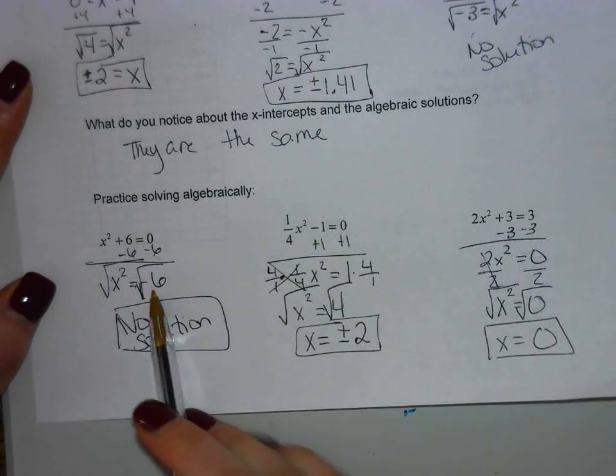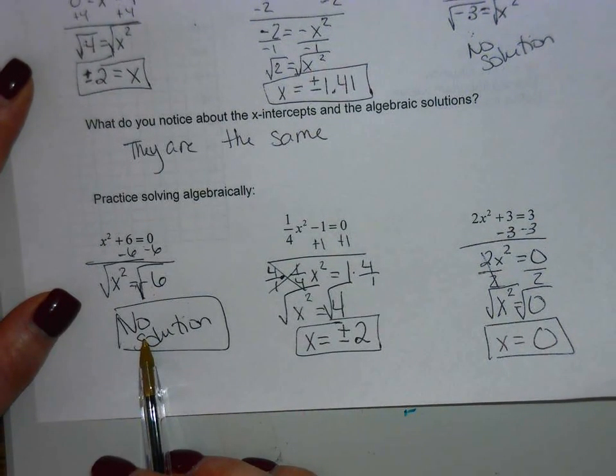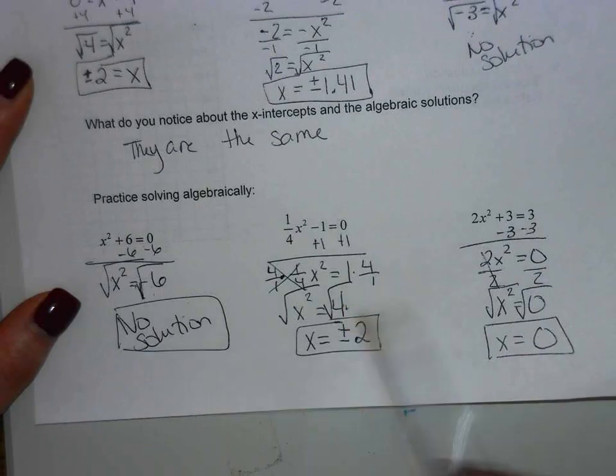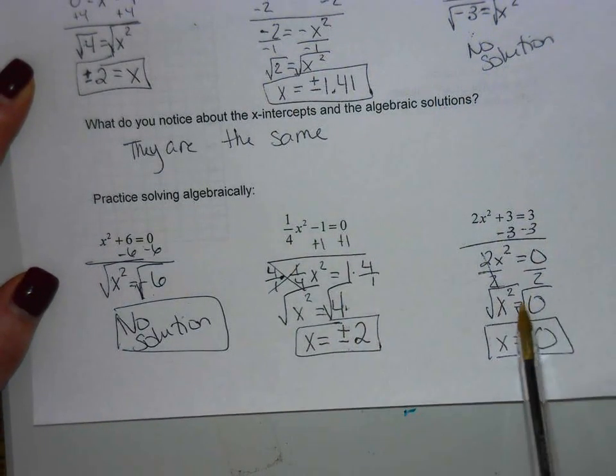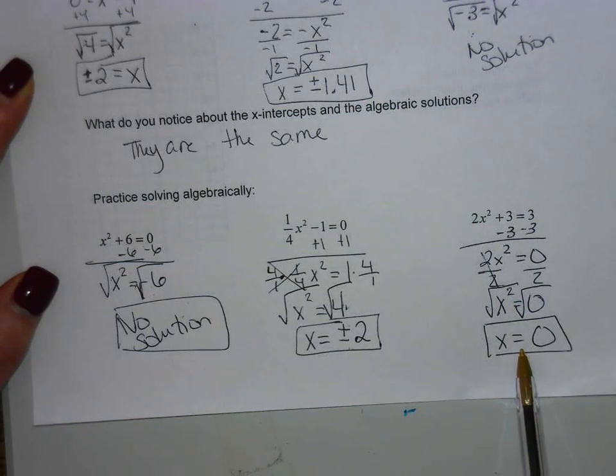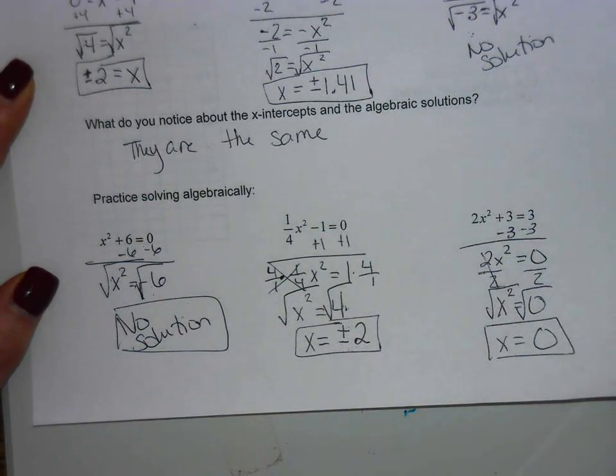So when we square root a negative number, it will always be no solutions. When we're square rooting a positive number, we're always going to end up with 2 solutions, one positive and one negative. And when we square root a 0, we'll always end up with one real solution, which is 0.